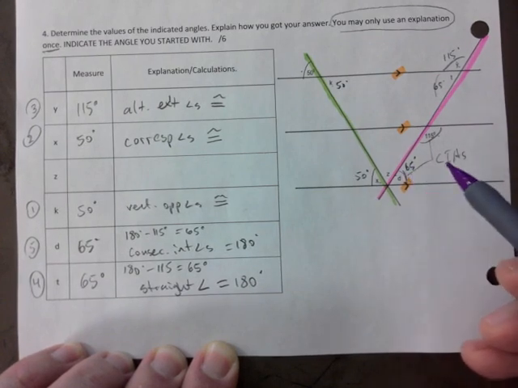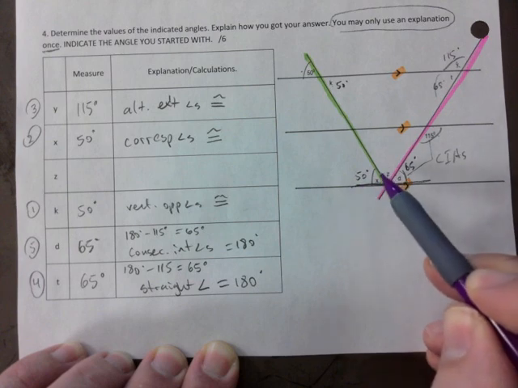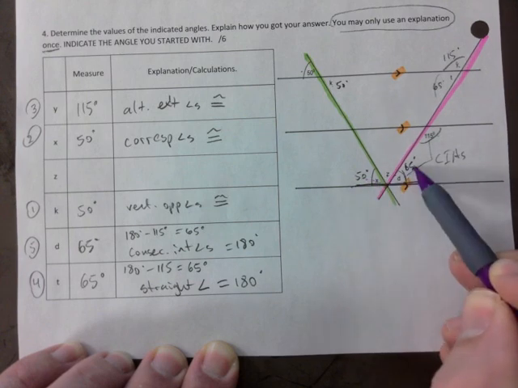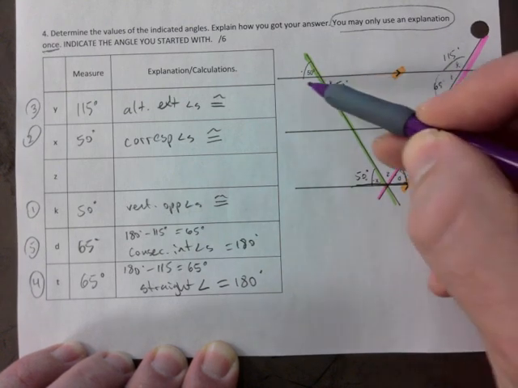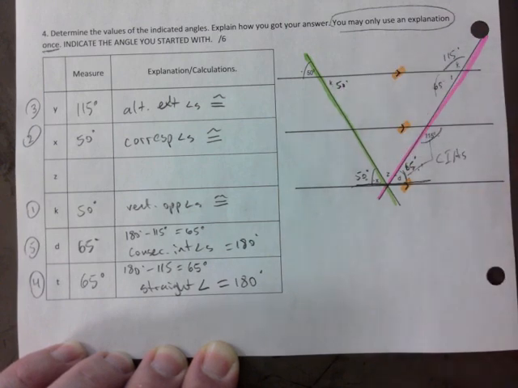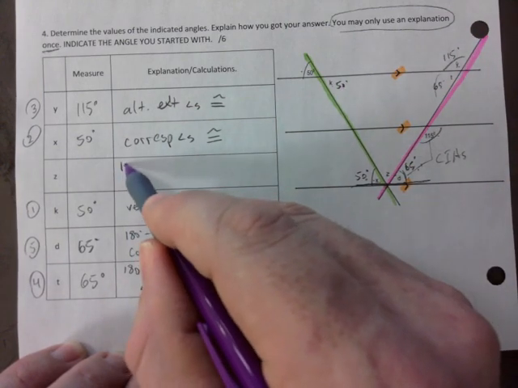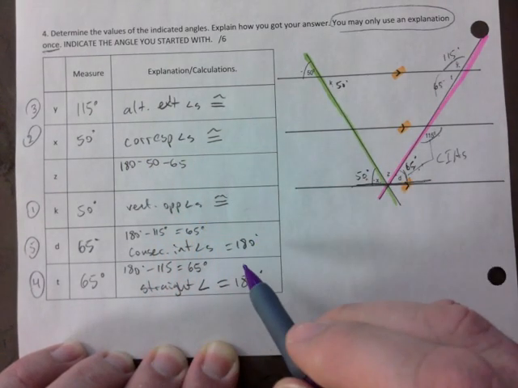Now I can find Z because it's along this straight angle here. I'm just going to take these two away from 180. Some of you might say, well, Mr. Dirksen, I see a triangle right here. I'm just going to subtract these two numbers from 180. You get the same answer, right? So it's okay. 180 minus 50 minus 65.